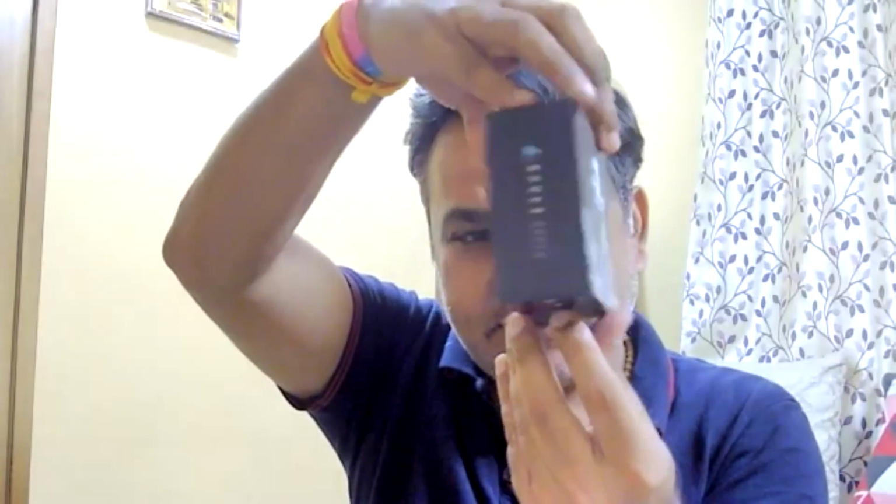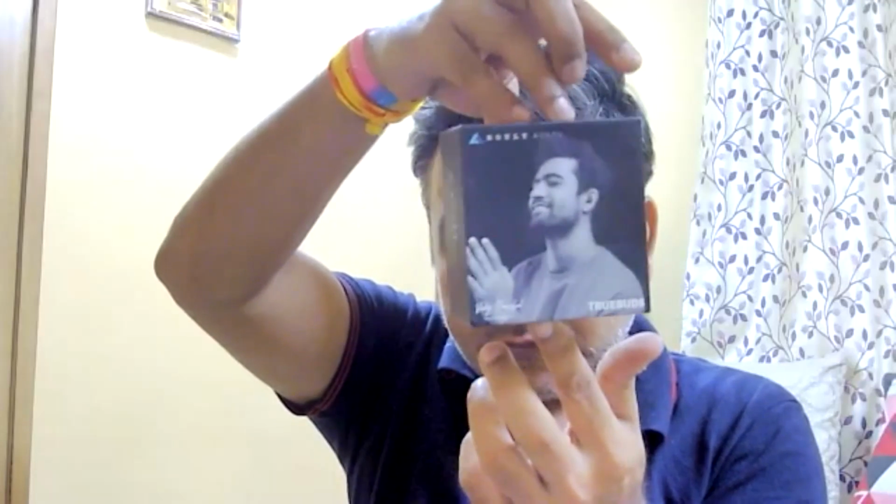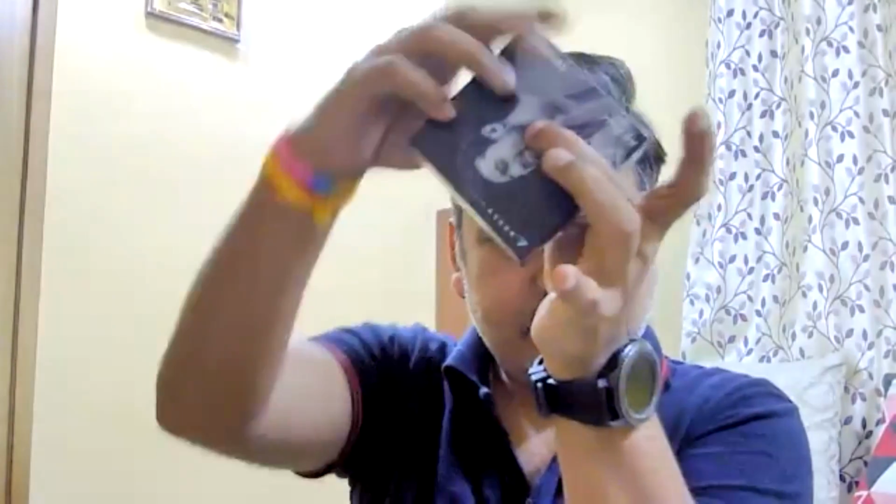How does it rotate on positive y-axis? If it rotates like this, it is rotating on positive y-axis. How does it rotate on negative y-axis? If it rotates like this, it is rotating on negative y-axis. How does it rotate on positive z-axis? If it rotates like this, it is rotating on positive z-axis.